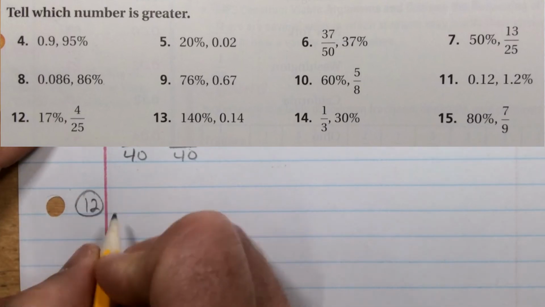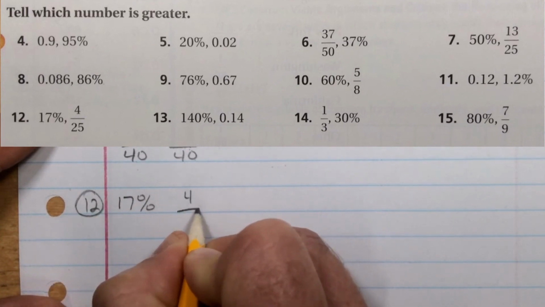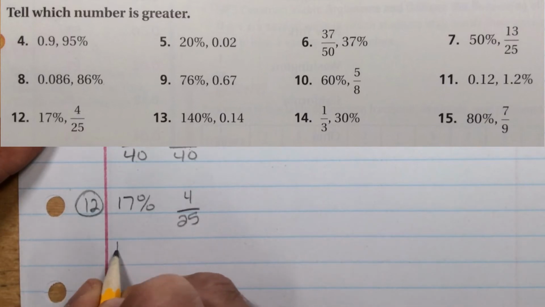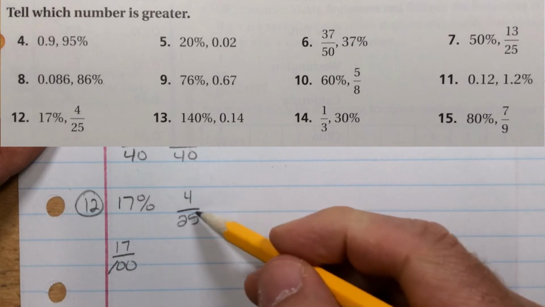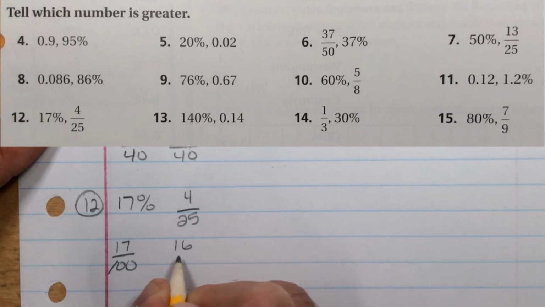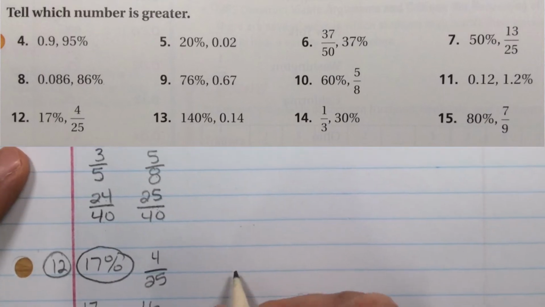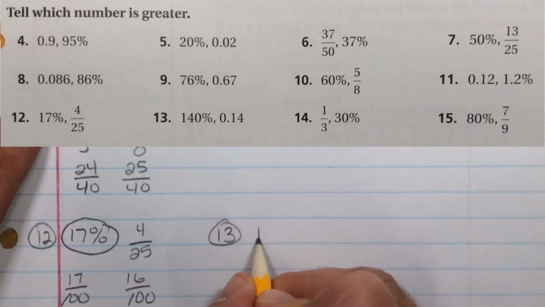Scooting all the way down here, number 12. On number 12, we have 17%, and we have 4/25. Well, 17% is the same as 17 per 100. And if I multiply top and bottom by 4 here, I get 16 over 100. So they did make them close, but 17 over 100 is greater, so 17% is the greater of the two. Number 13, 140%.